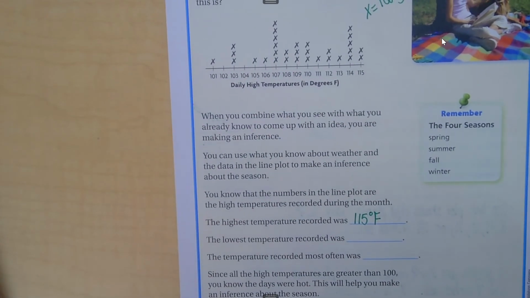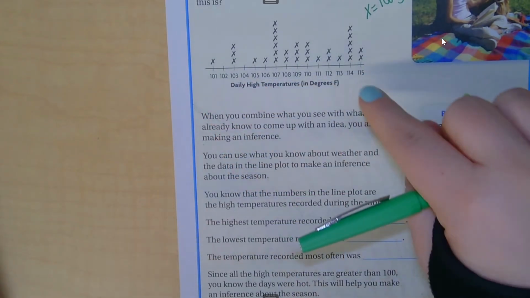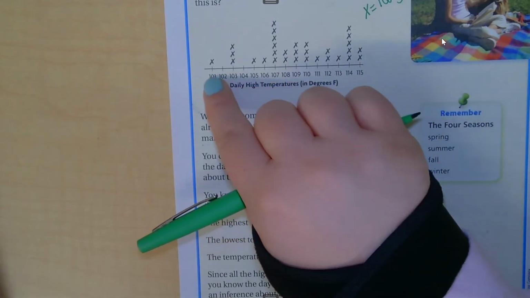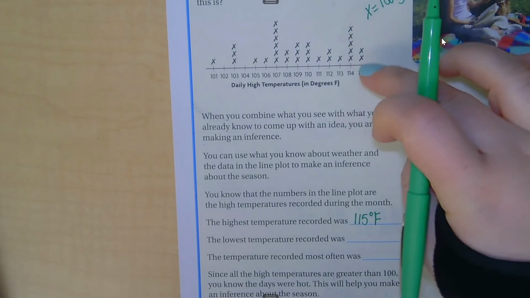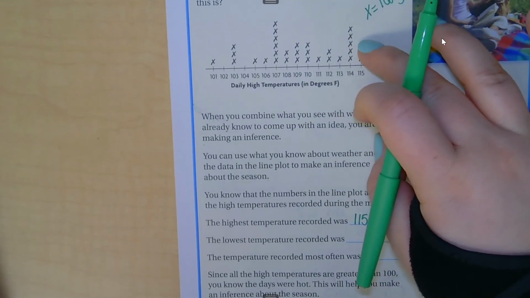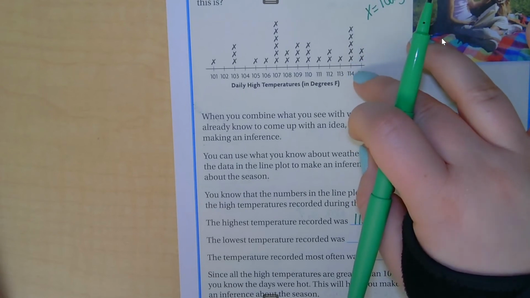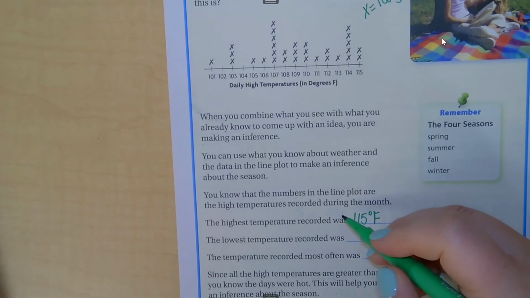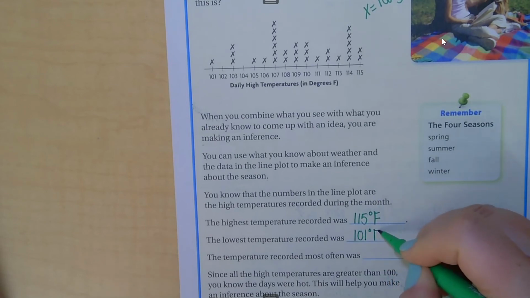The lowest temperature recorded was, again, we're looking at temperature, which means we're looking at the numbers on this number line. And the lowest temperature was 101 degrees. We're not paying any attention to the X's. It's not asking us about the days. It is only asking us about the temperatures. So the lowest temperature recorded was 101 degrees Fahrenheit.